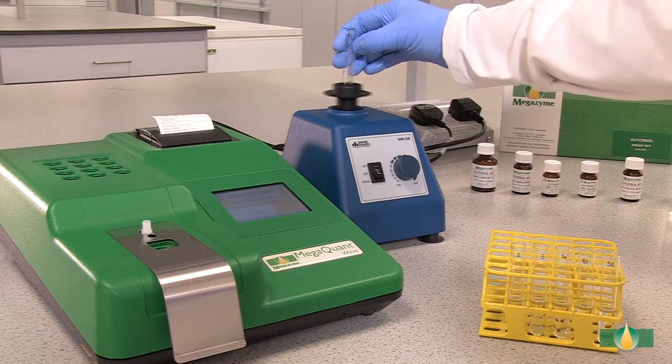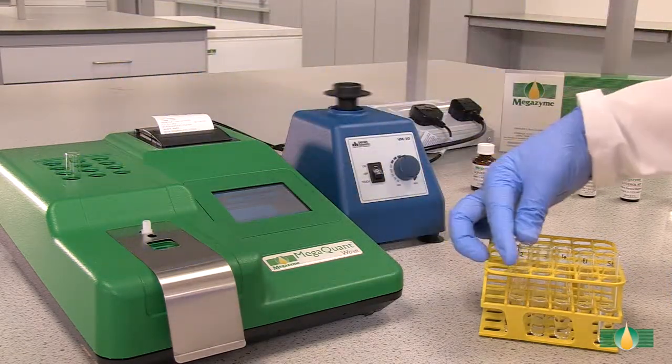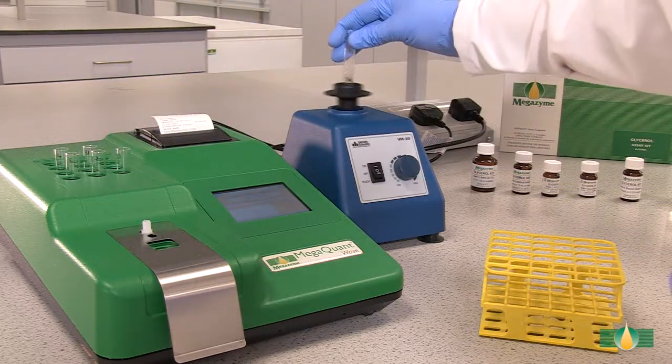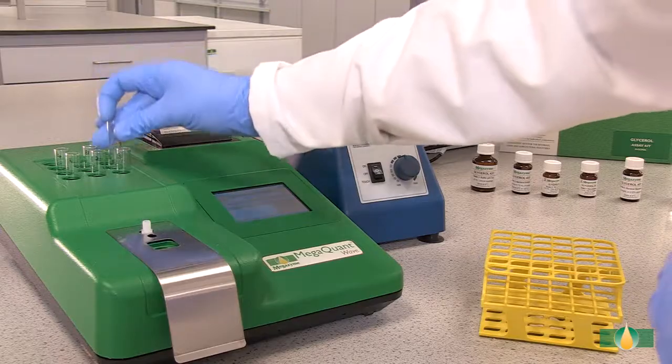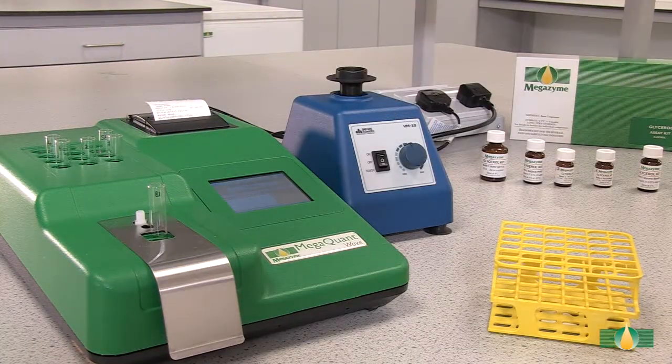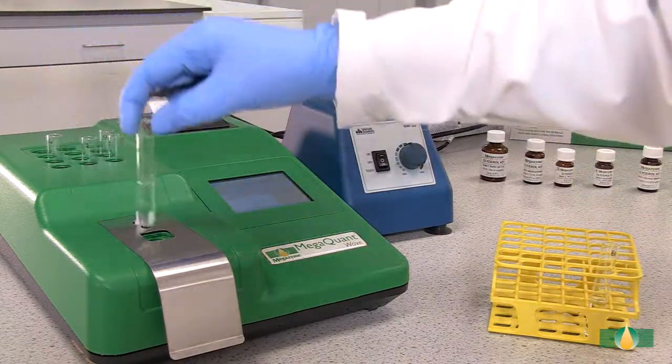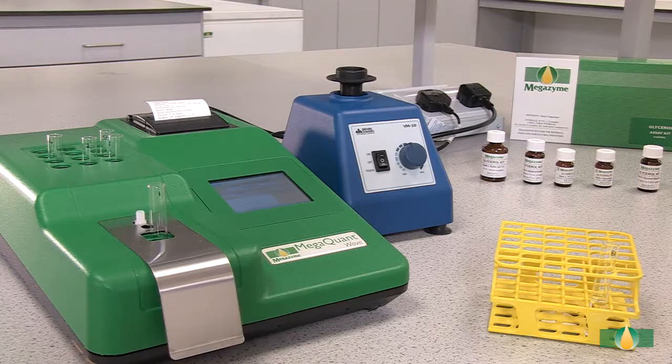When all of the components have been added, mix the tube contents thoroughly and incubate the tubes in the 37 degrees Celsius heating block for approximately 4 minutes. After 4 minutes, record the first absorbance reading, A1, at 340 nanometers for all of the assay tubes.